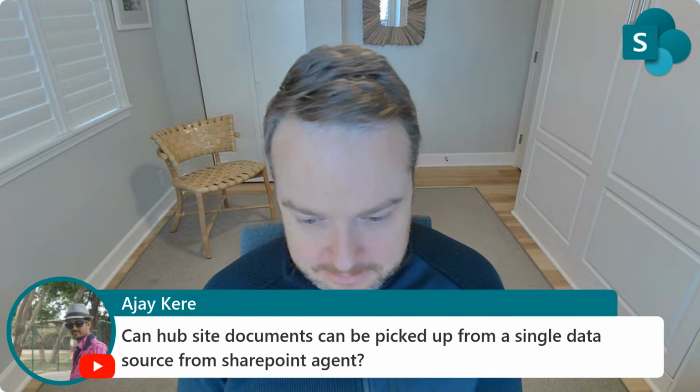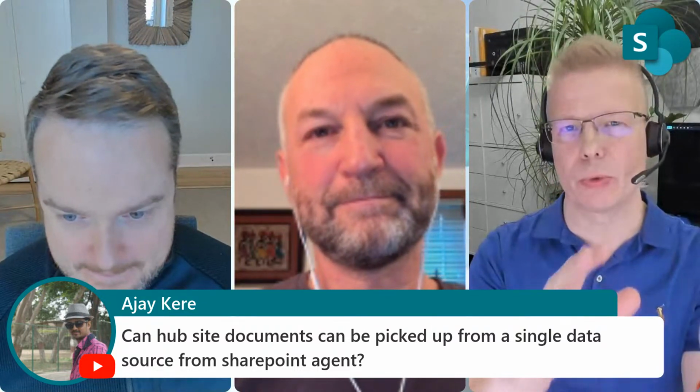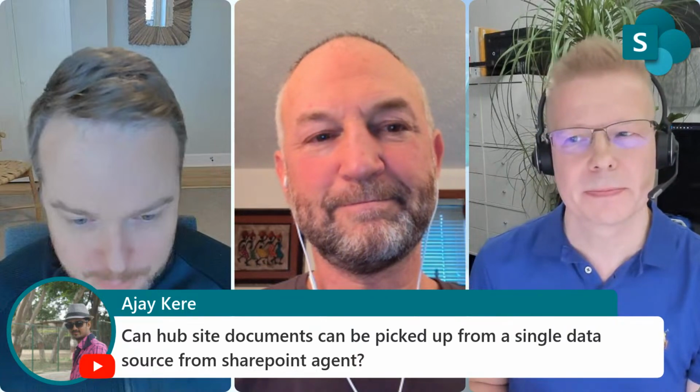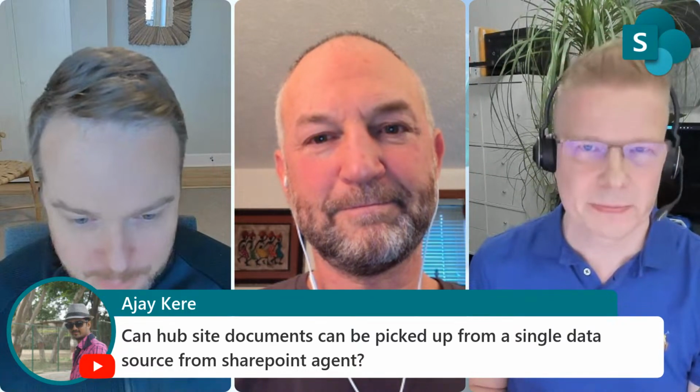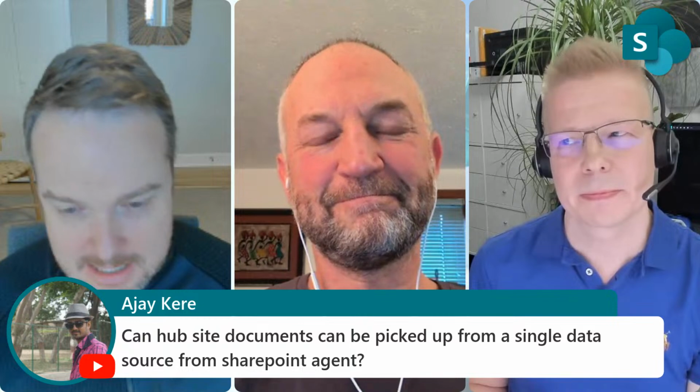Yeah. And correct me if I'm wrong, I think right now the limitation is 20 source URLs, but the URL can be a site, a document library, or an individual file. So it's not 20 files. It's a much larger number than that. Exactly. You could have a folder with hundreds of files, and all of those files will be indexed. Yep. Good. All right. Cool.